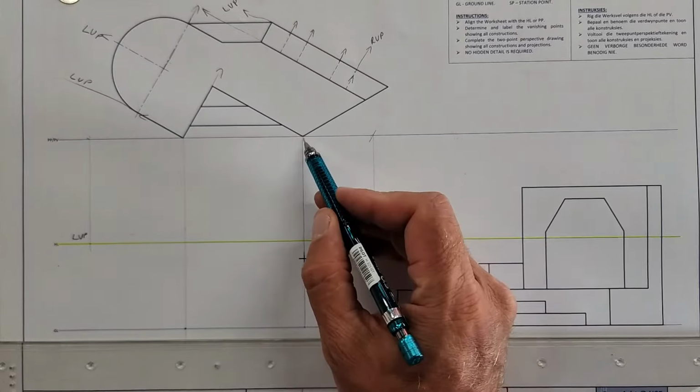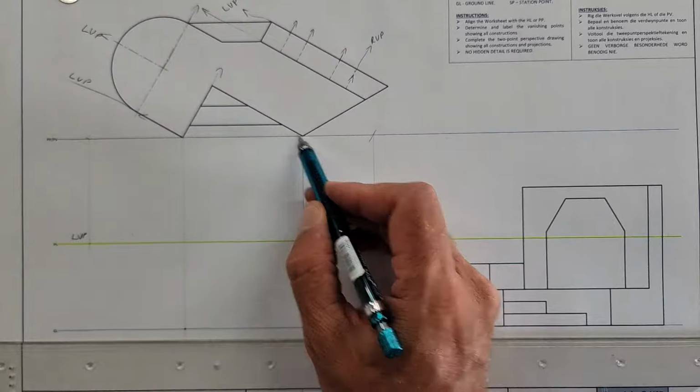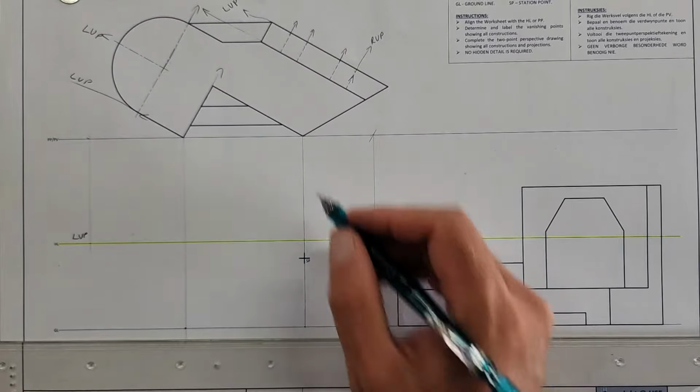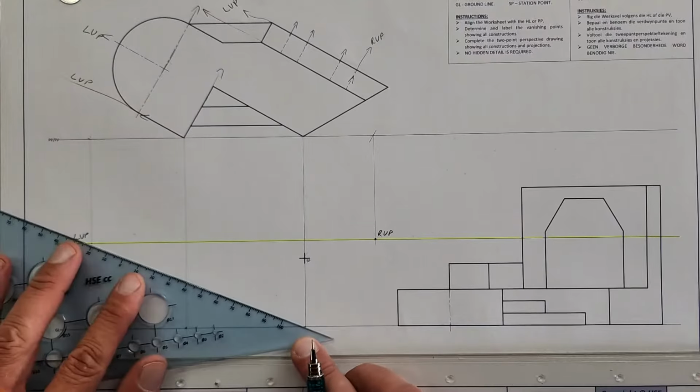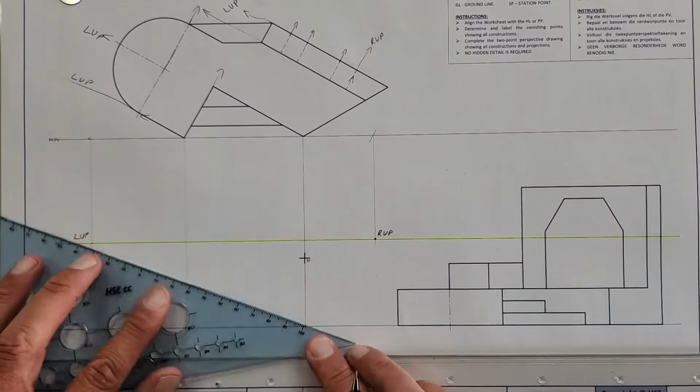Okay. Let's start, I think, with what is easier for us. It's moving in this direction. So this corner here is at the bottom. It aims to the left vanishing point.